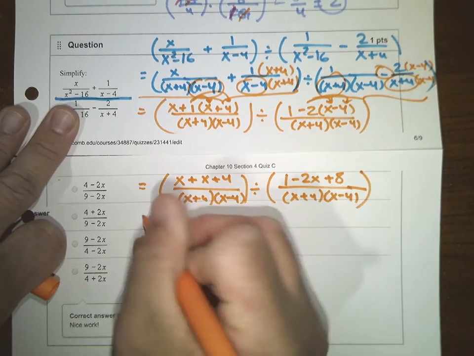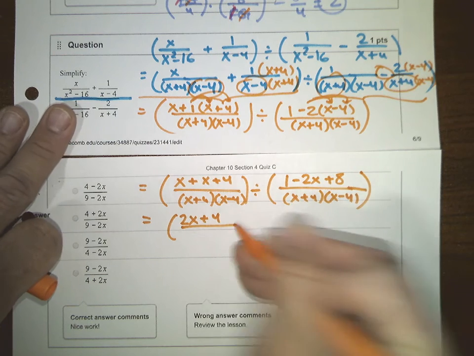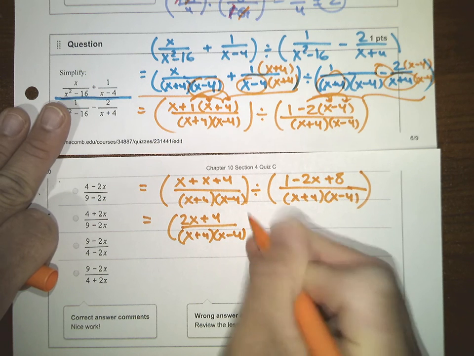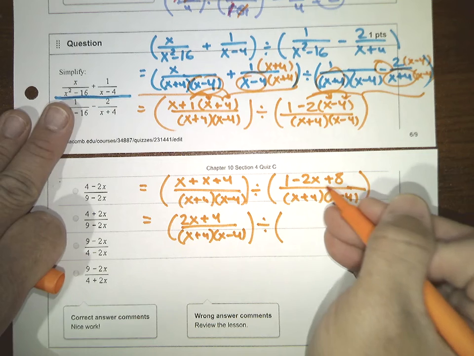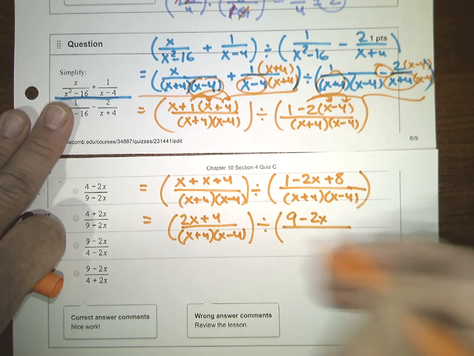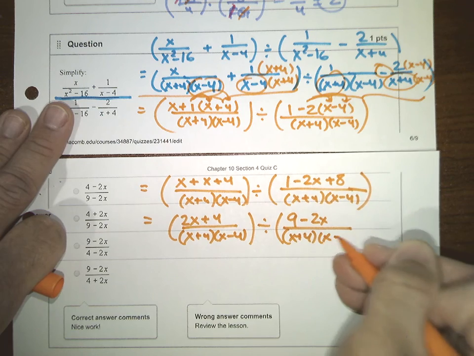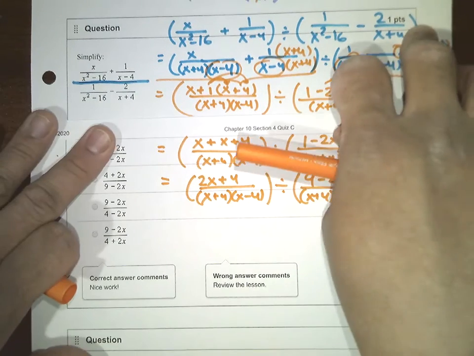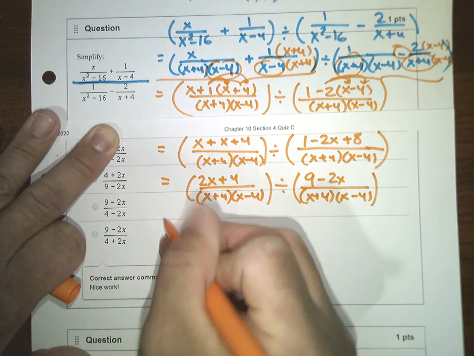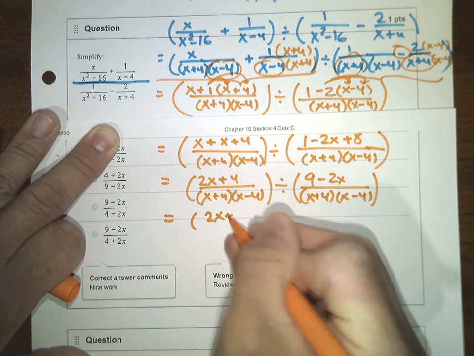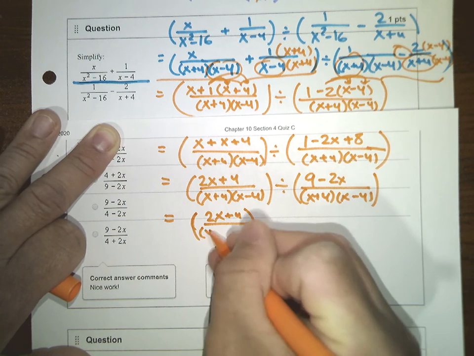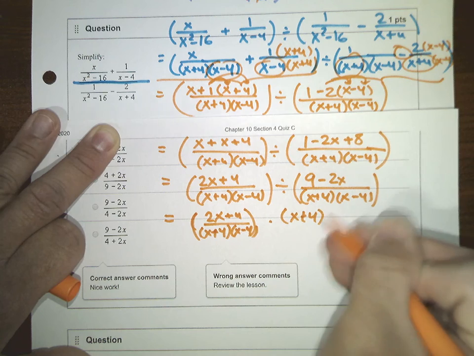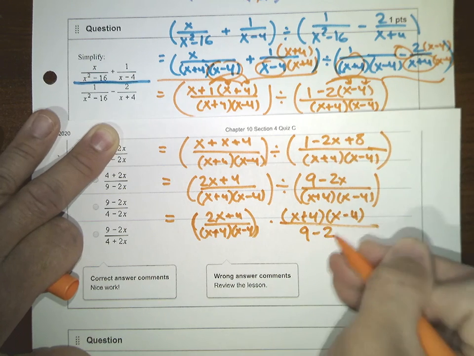So x plus x plus 4 is 2x plus 4. And then I have (x + 4)(x - 4) in the denominator. Then divided by 1 minus 2x plus 8, which is 9 minus 2x, over (x + 4)(x - 4). And now that I've done the adding and subtracting, I can just multiply by the reciprocal here. So I have (2x + 4) over (x + 4)(x - 4), and then times (x + 4)(x - 4) over (9 - 2x).